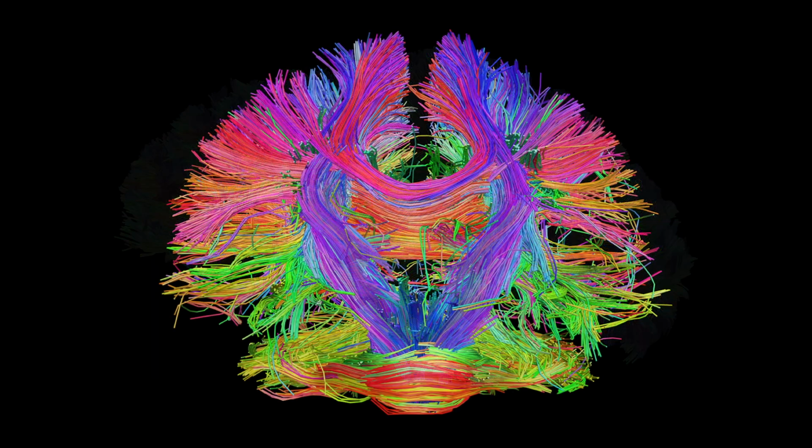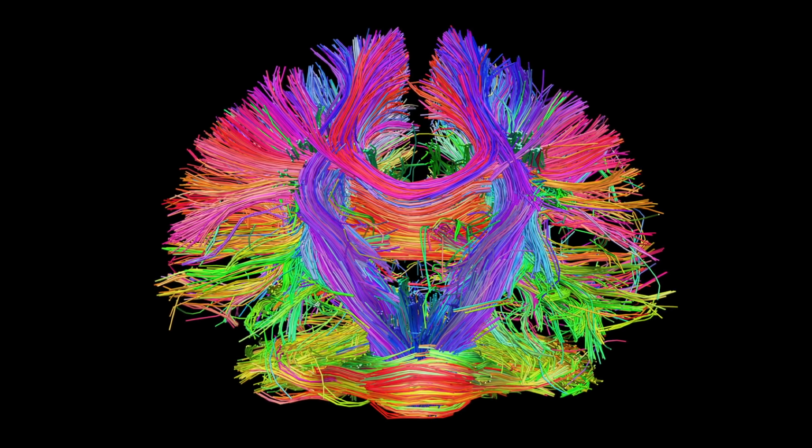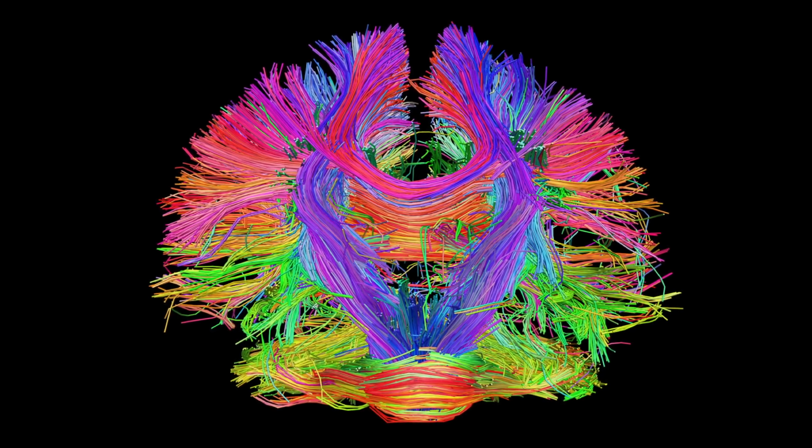and we can look at the physical tracks of neurons that go from the spinal cord or the brainstem into the brain and then back out again. We can look at things like the corpus callosum, which is essentially the superhighway between your left and right lobe, and we can see if there's damage there.